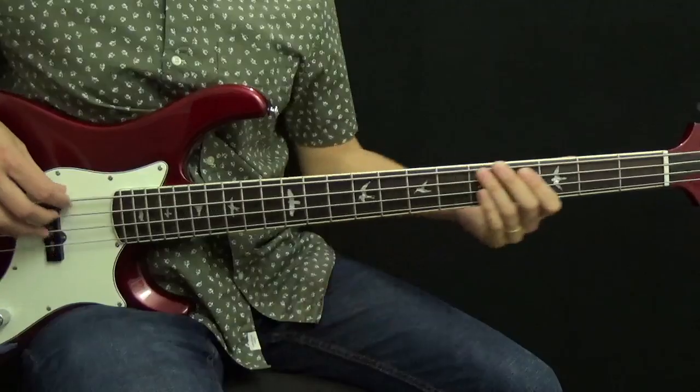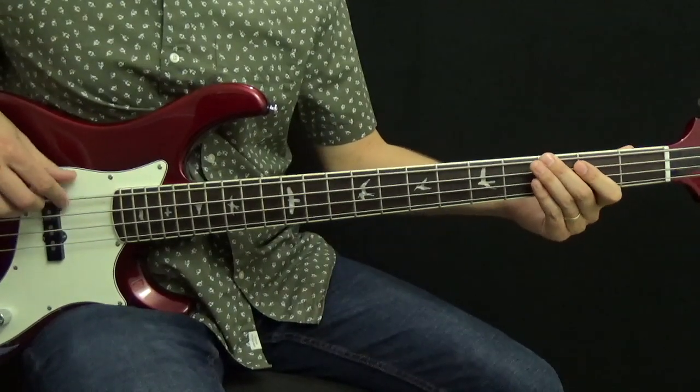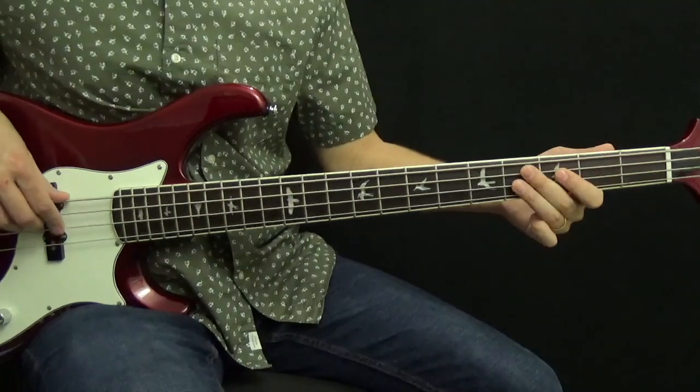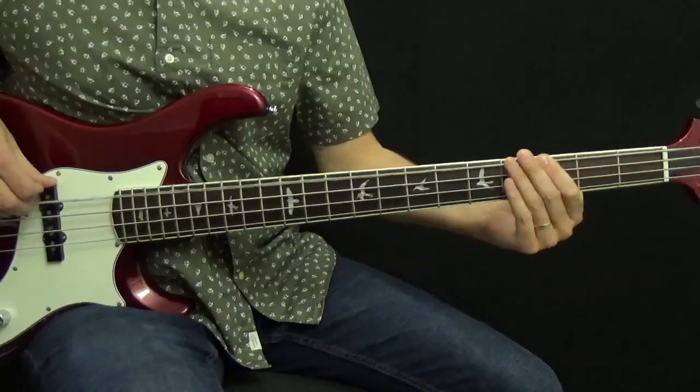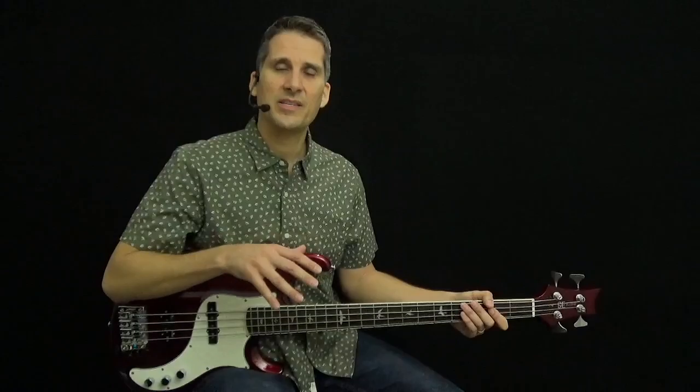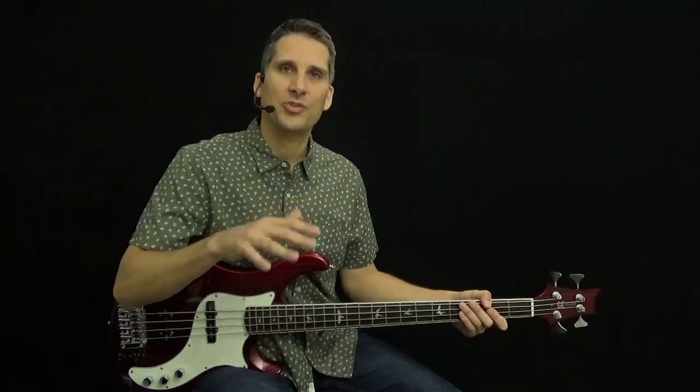So altogether, this bass line is in the G major scale, and it mostly uses notes from the G major scale, but with a few exceptions. And those exceptions that are not in the scale just help to lead into notes that are in the scale. And you can expect to play guitar parts that do the same thing.